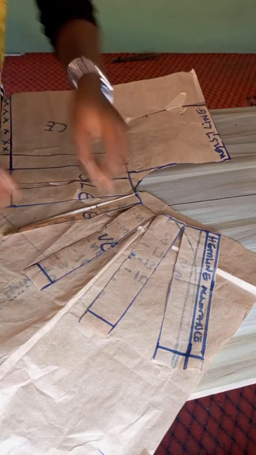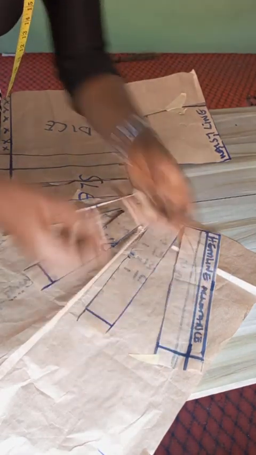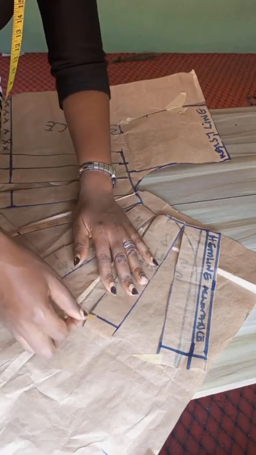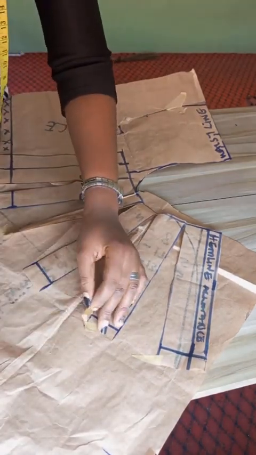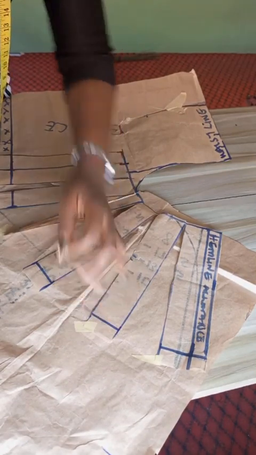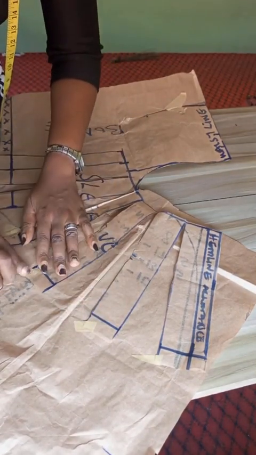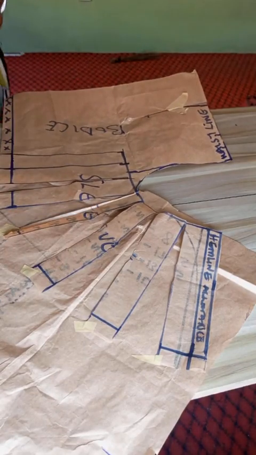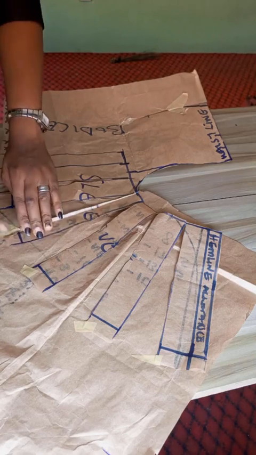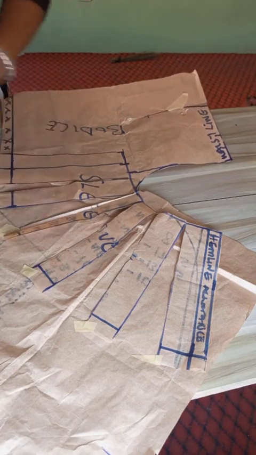After I've done everything, the next thing is that I'm going to trace out that pattern. But to do that, I need to tape down everything that I've cut and spread. I've taped everything down now. So the next thing is that I want to trace out everything. I'm going to trace it out with my marker.